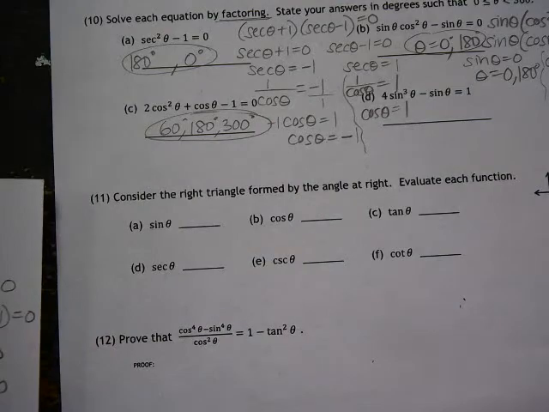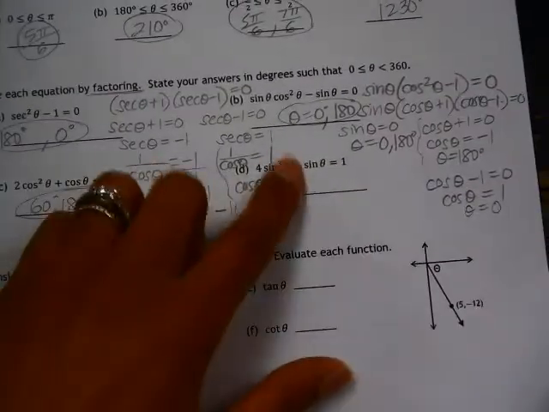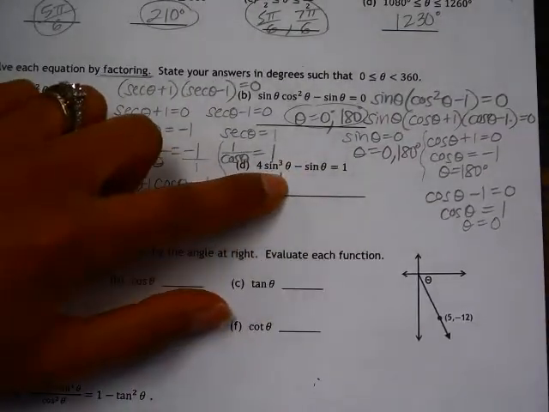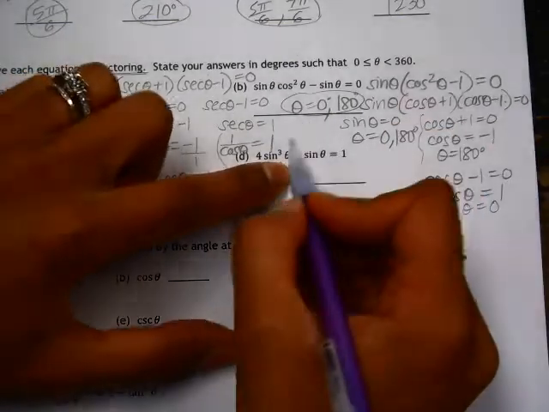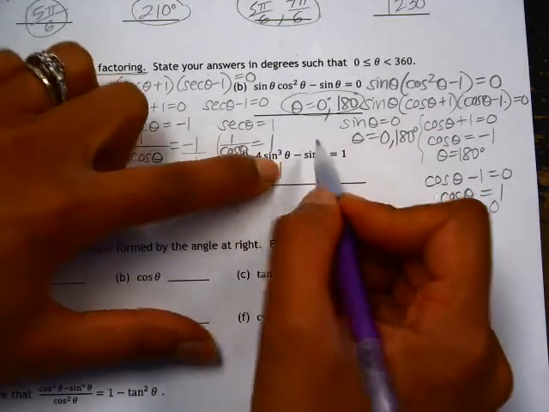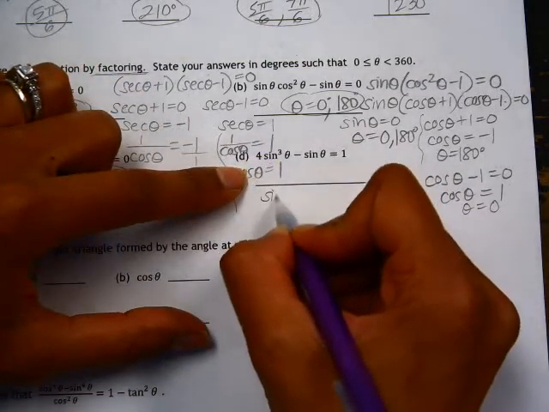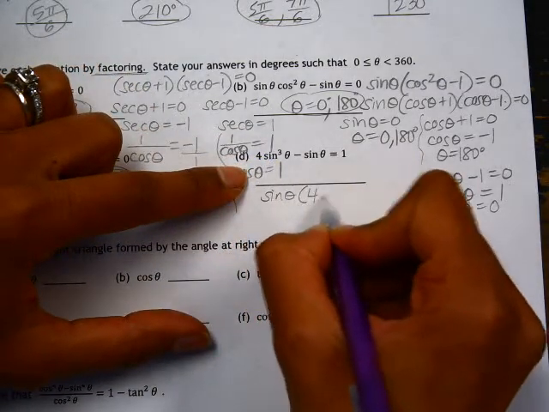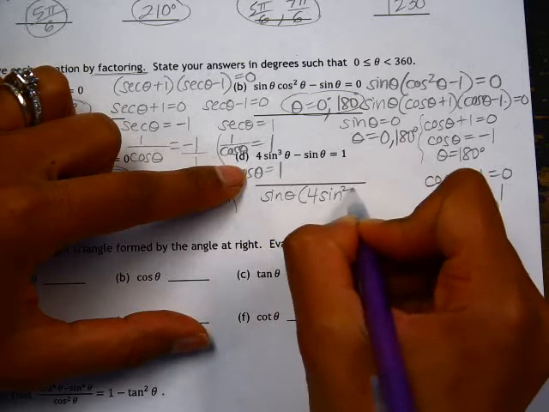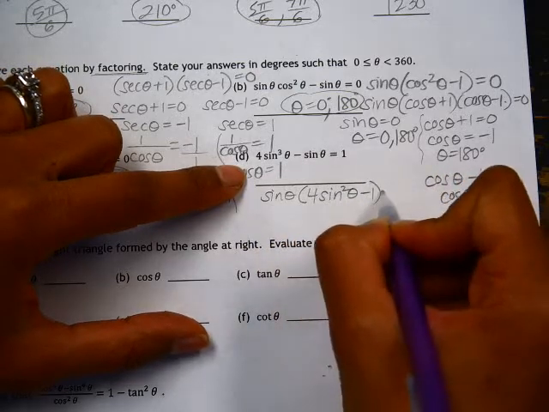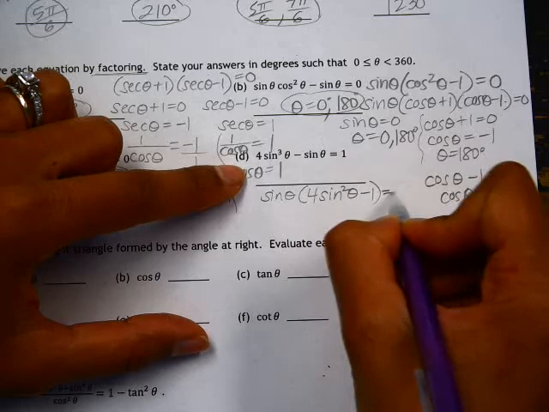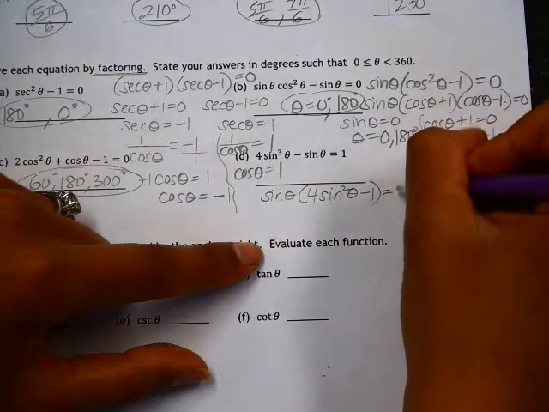All right, lastly here we have part D. Here we have two terms with a common factor of sine theta. So we can take the sine theta out. We're left with 4 sine theta, sine squared theta, minus 1 equals 1.